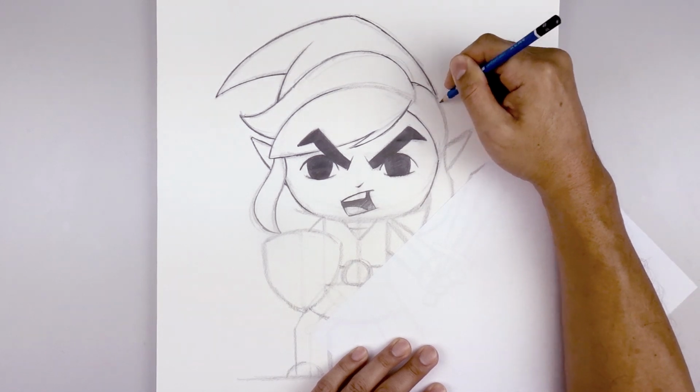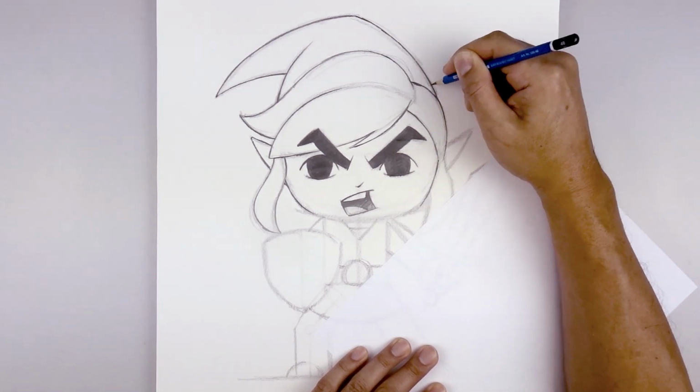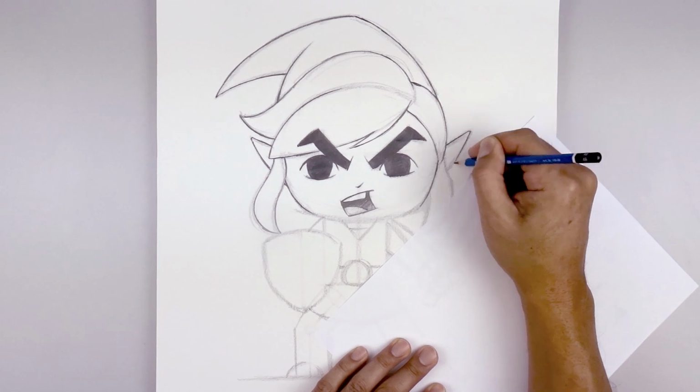Now every so often it's a good idea to step back and just take a look at your overall drawing to make sure that the proportions are correct.